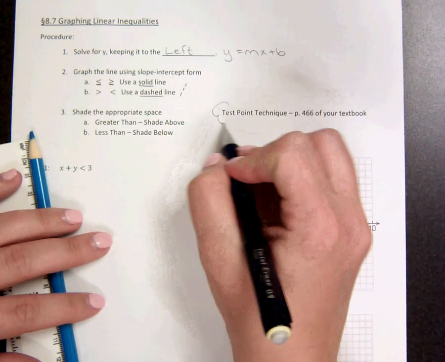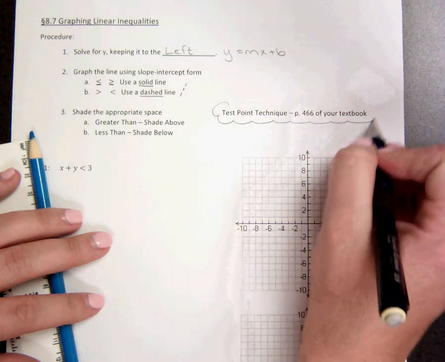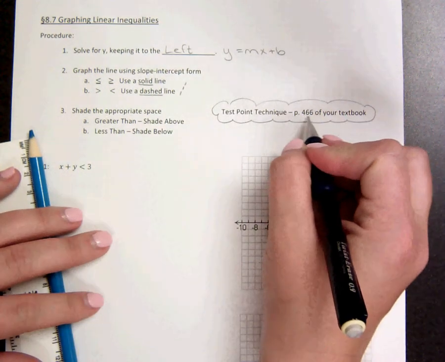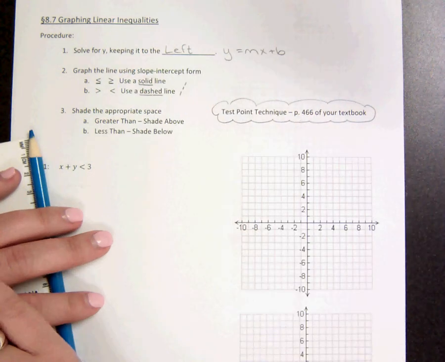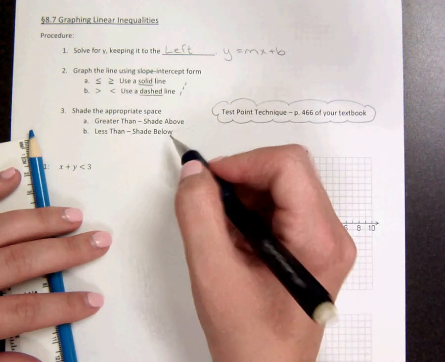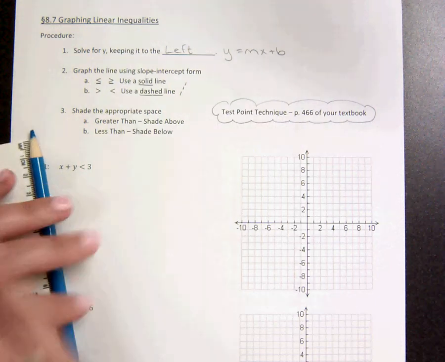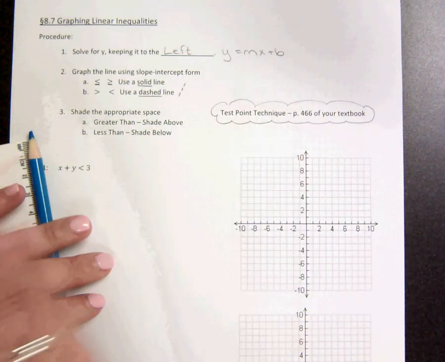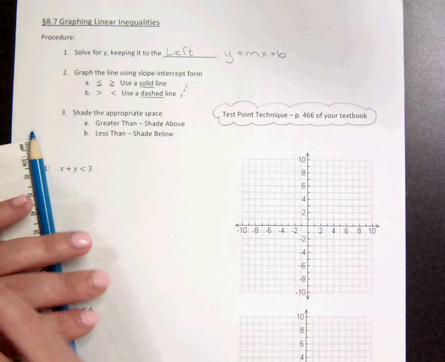Your textbook talks about a test point technique. That is the more mathematical way to do this. If you want to see that procedure, it's on page 466 of your textbook. But I'll show you my technique. It works. It's a little bit more abstract, but it does work. But if that's not really clicking for you, certainly turn to your textbook on page 466.